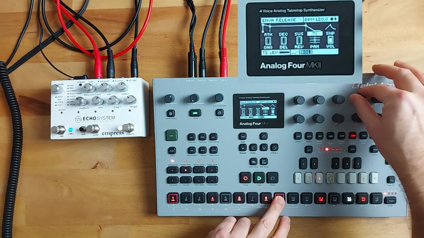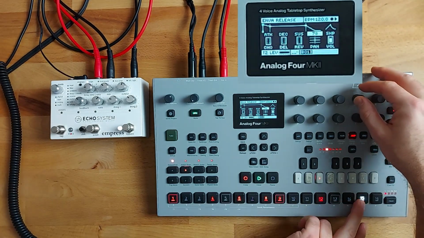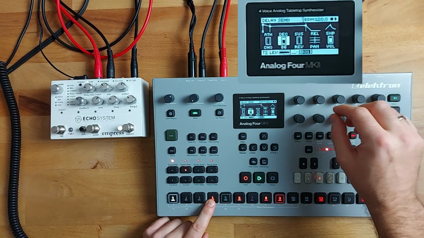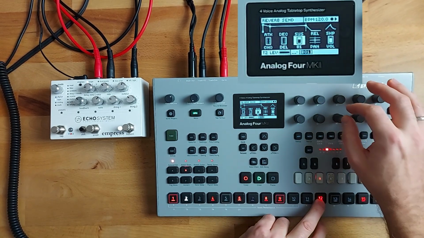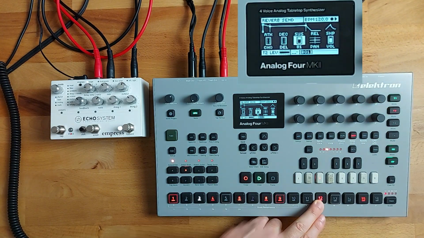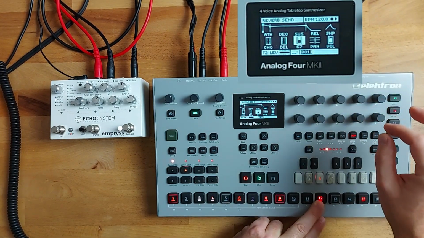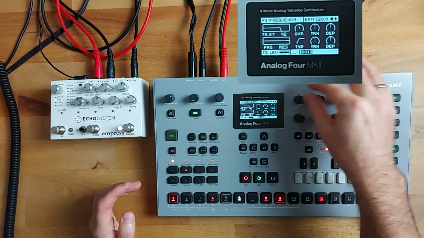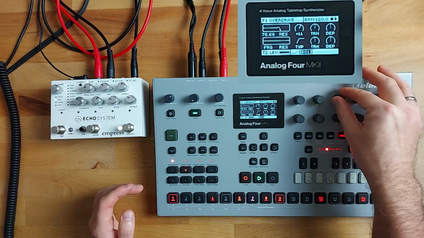And now you can of course parameter lock, and use filtering, maybe saturate the signal a little bit more.